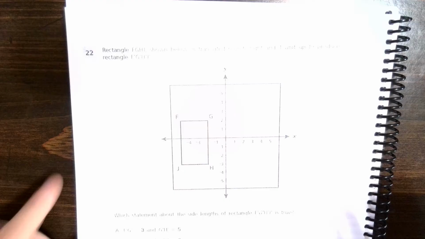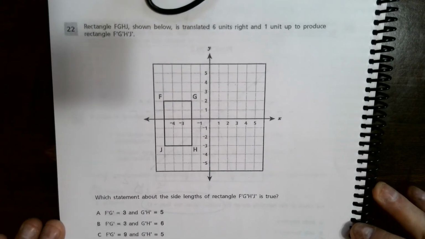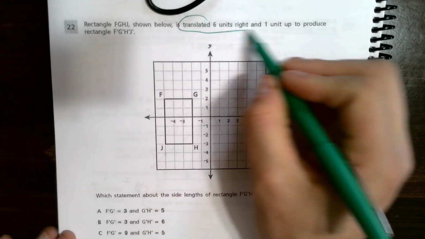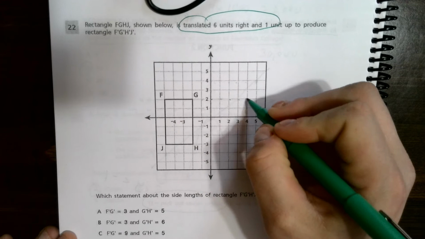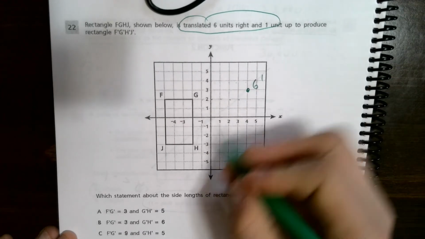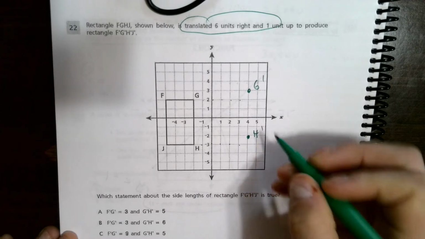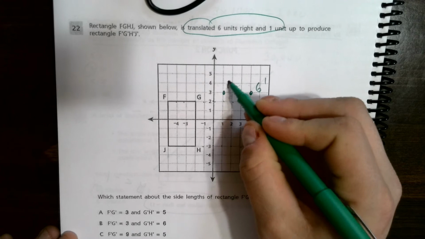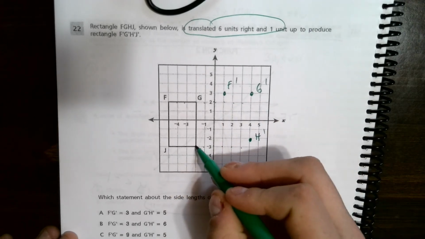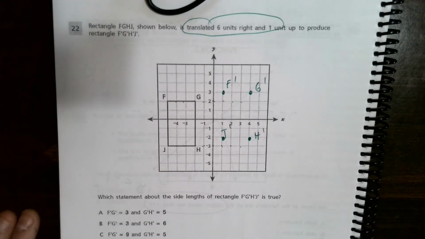All right, moving on. Number 22. Translated 6 units right, 1 unit up. So we could go 1, 2, 3, 4, 5, 6, and up 1, G prime. We could go 1, 2, 3, 4, 5, 6, and up 1, H prime. 1, 2, 3, 4, 5, 6, and up 1, this would be F prime, and 1, 2, 3, 4, 5, 6, and up 1 would be J prime. All right, so that would be my new one.